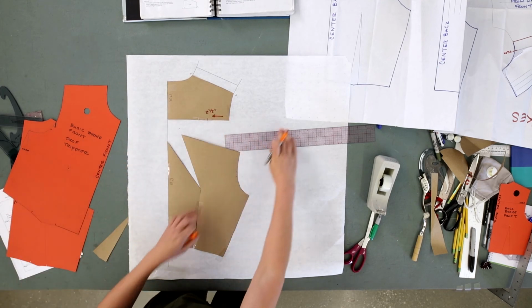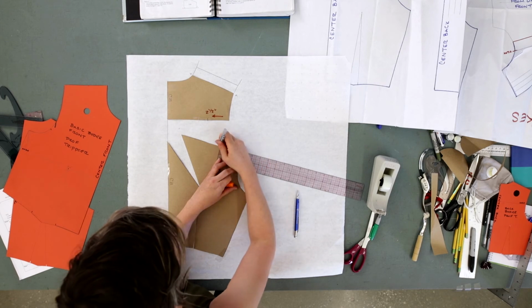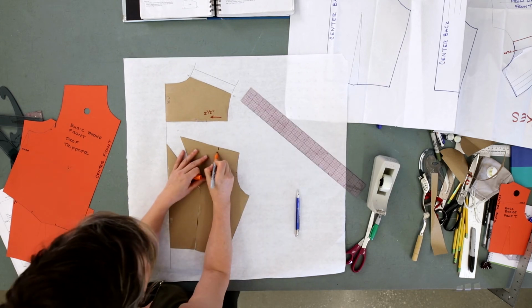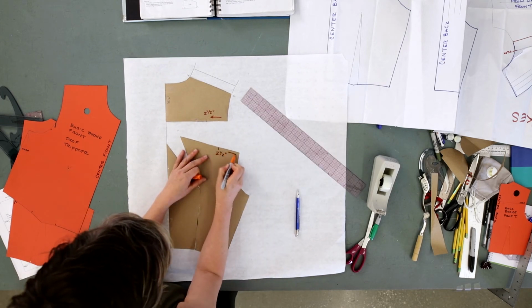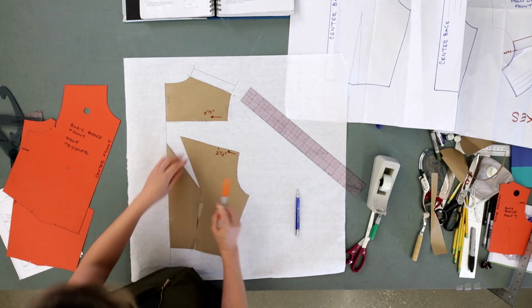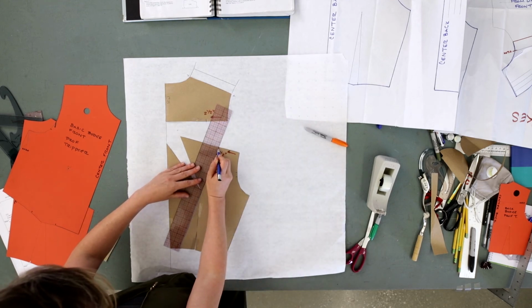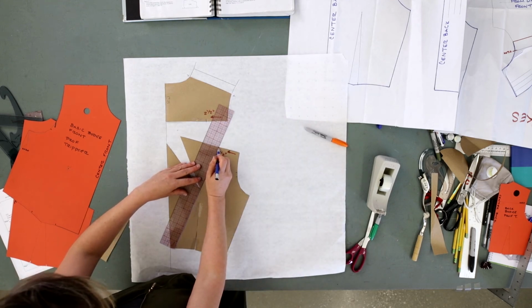from the armhole, and then I'm going to mirror that on my bottom pattern piece, 2.5 inches. So I can create a style draft here, pivot this into my style line.